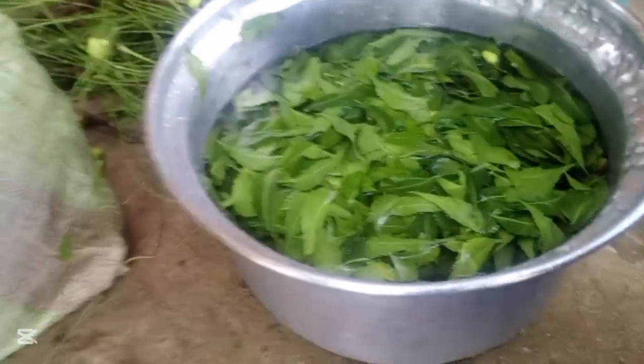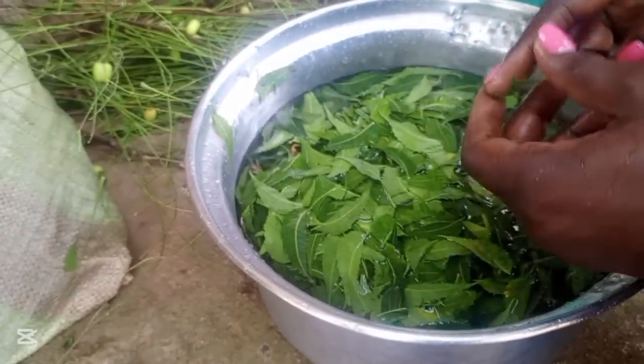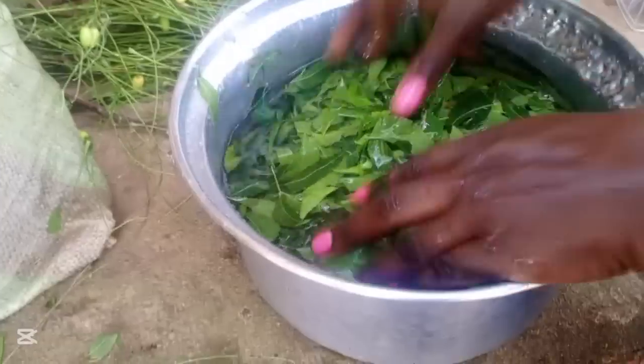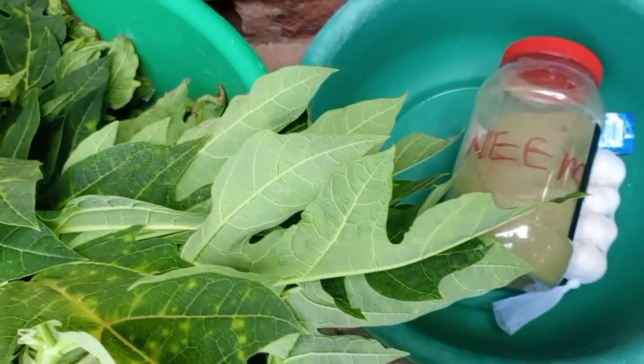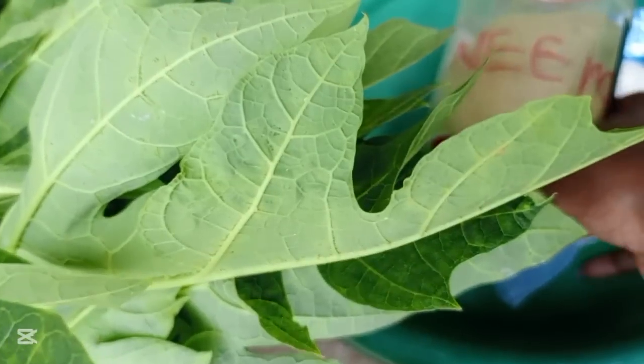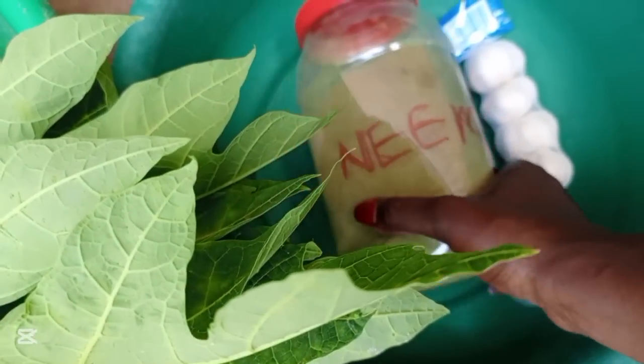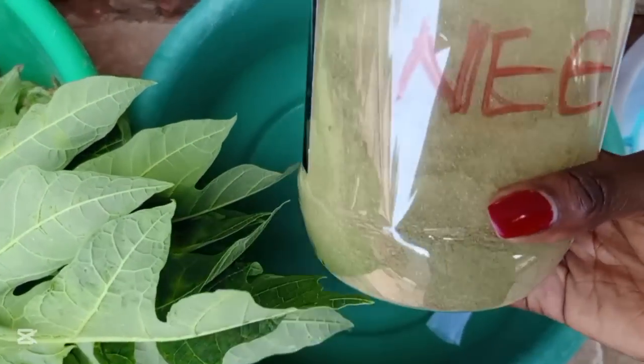The first one, you can use the neem. You can use it in powder form. You can use it when it is still fresh. And then the second one, you can use the papaya leaves. You can also use the garlic. You can also use the bitter leaf. You can use the moringa, and you can also use the aloe vera.